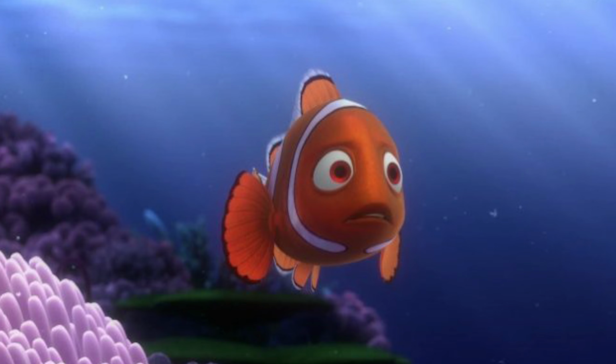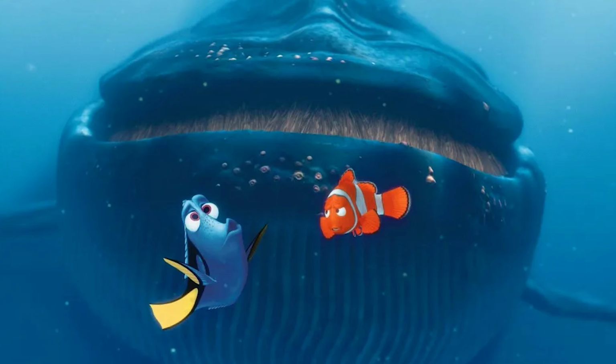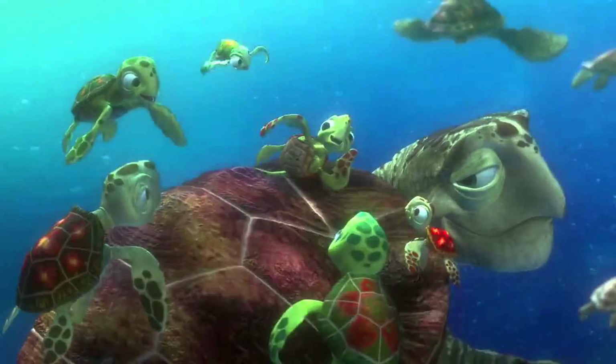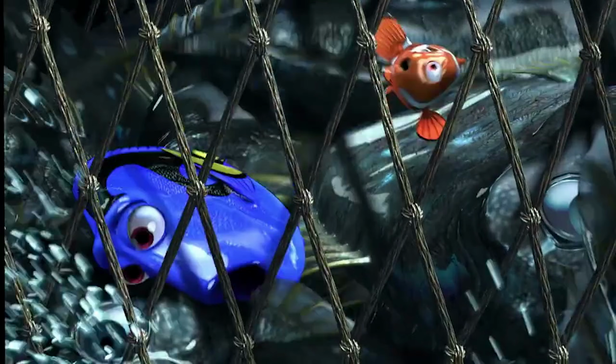In Finding Nemo, Act 1 ends when Marlin loses Nemo. Act 2 is his journey across the ocean full of challenges, and Act 3 is the final rescue.